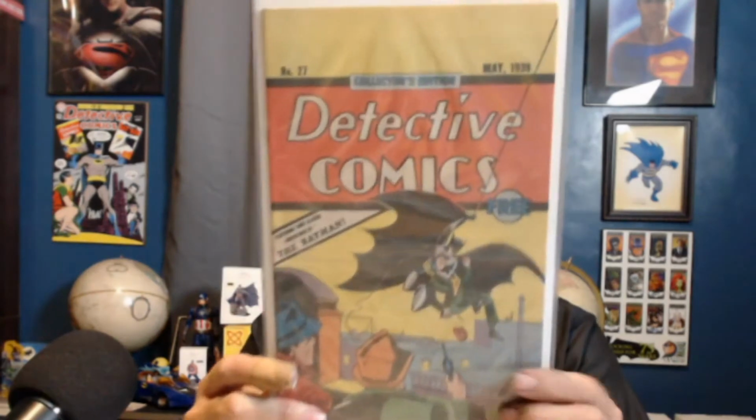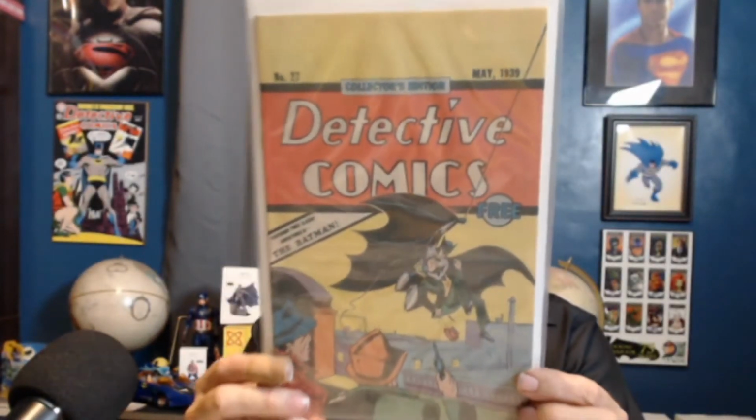So I want to show you a few examples now. Of course, like I said, I don't have any original comic books of Bob Kane's. I do have some reprints. I do have this reprint of Detective Comics number 27. But as I said, it's a reprint.